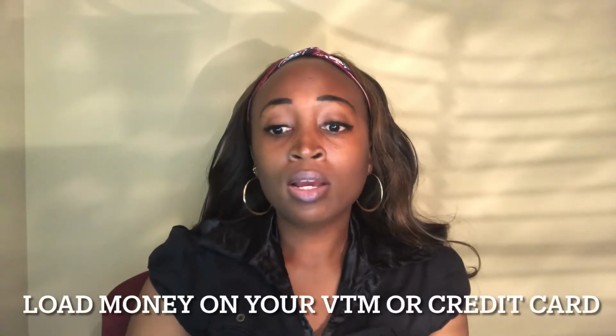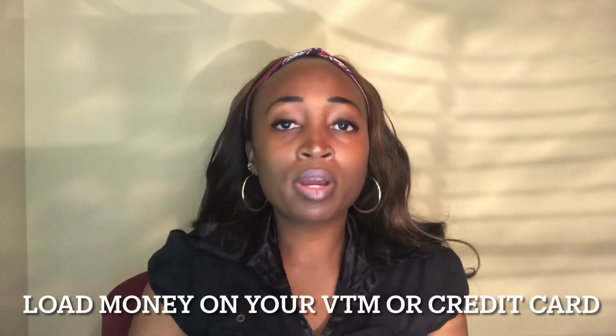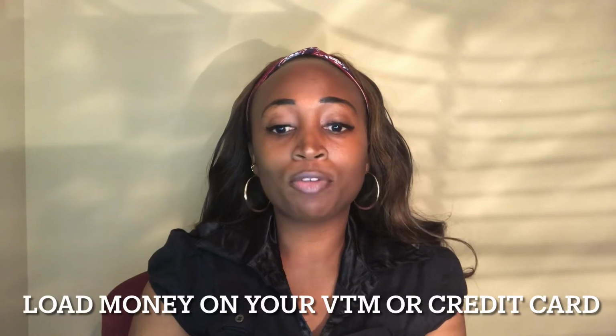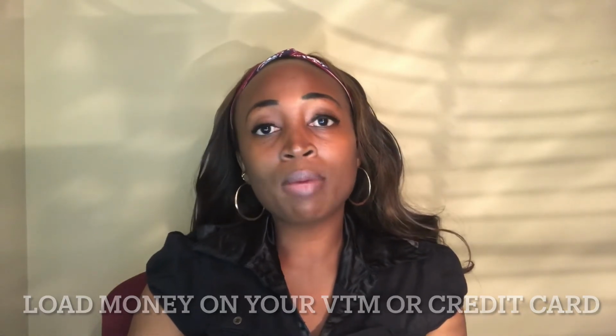Foreign currency. If you have a VTM card or maybe a credit card, you can just load money onto it, and that's another way of doing it, right? Load money onto your VTM card or your credit card and just use it here. These methods are the inexpensive ways of doing it, which I know that most of you will prefer.